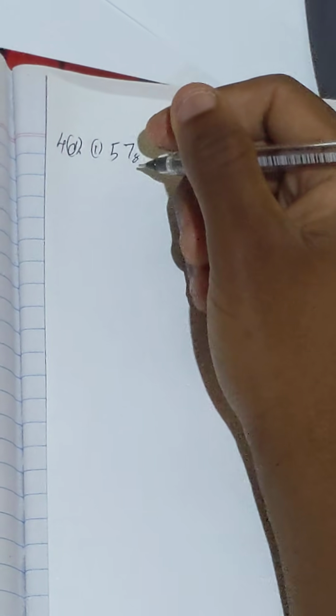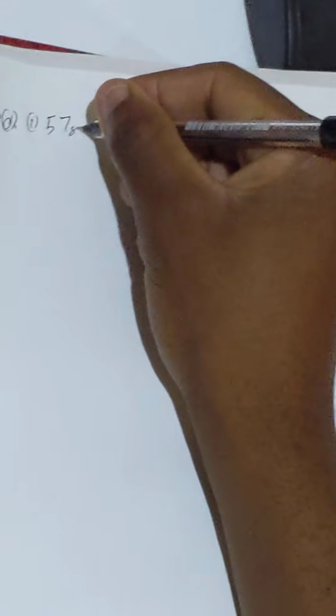This is question 4D 1. So Alice is given 57 base 8. So write its equivalent in binary. So 57 is in binary. Oh yeah, it's not in binary, it's in octal actually. It's in octal, base 8. So now you have to convert it to binary. So the first one is binary.